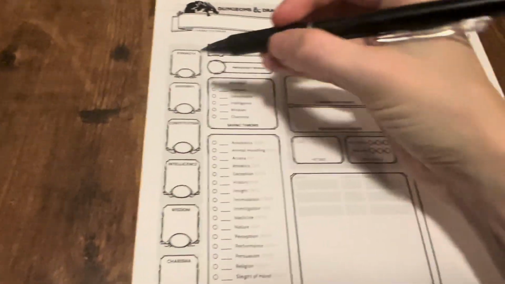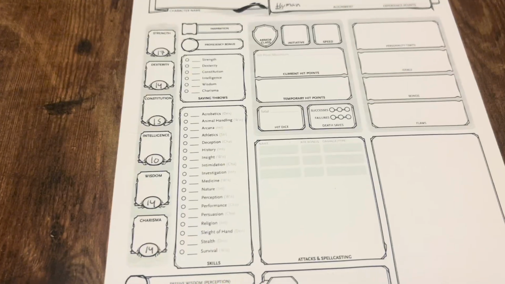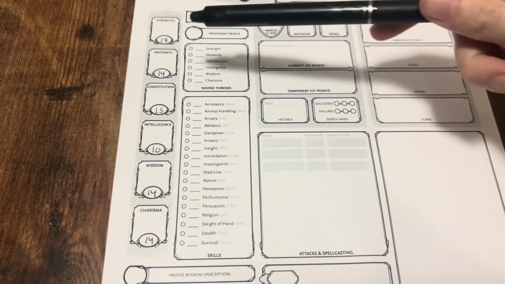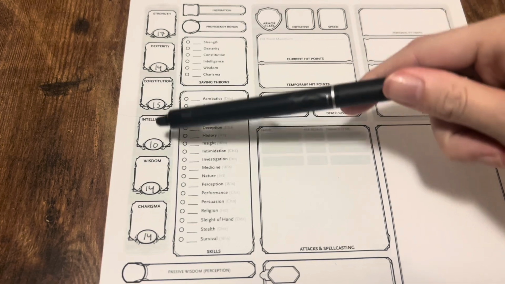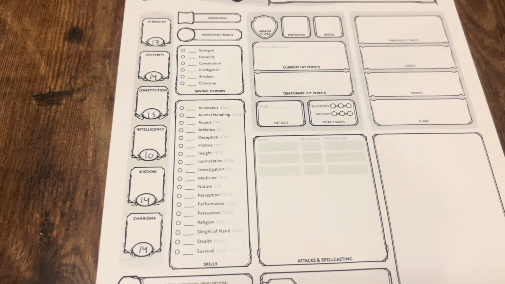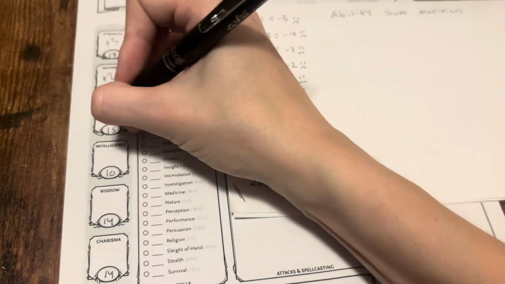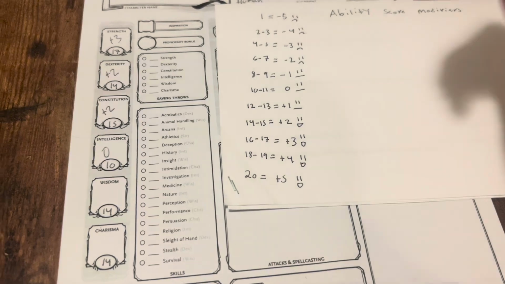We are now going to put the stats into the character sheet itself, and we're going to add the modifications that go with it. Modifiers are really important in D&D. They can decide what happens to your roll, whether you pass or fail something. So they're very important. As you're about to see, I'm about to put in the modifiers that go with it, the correlations with the numbers that we rolled.